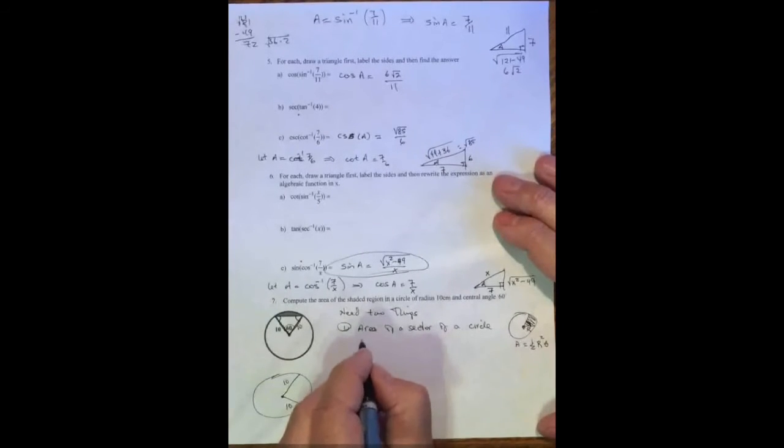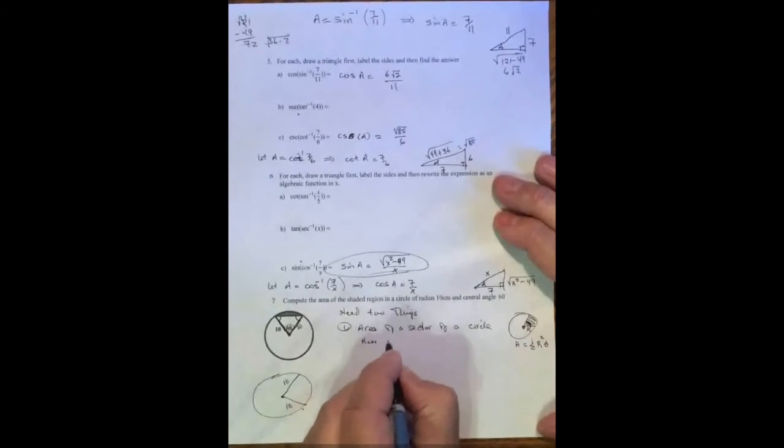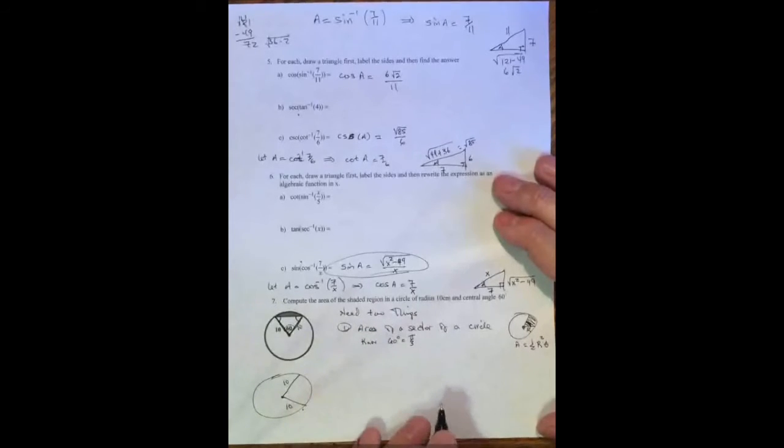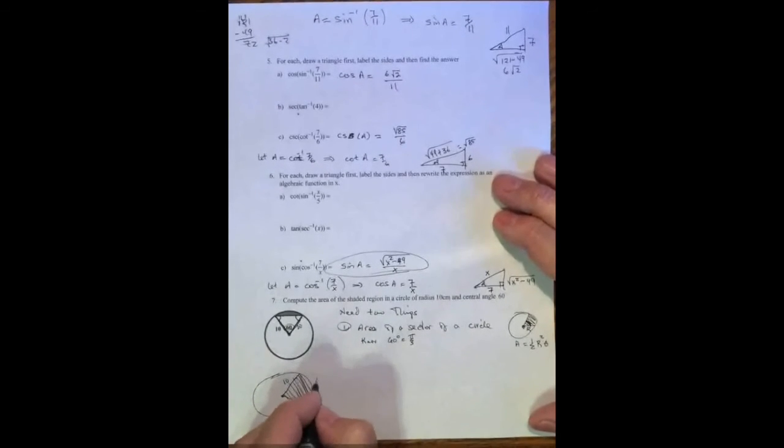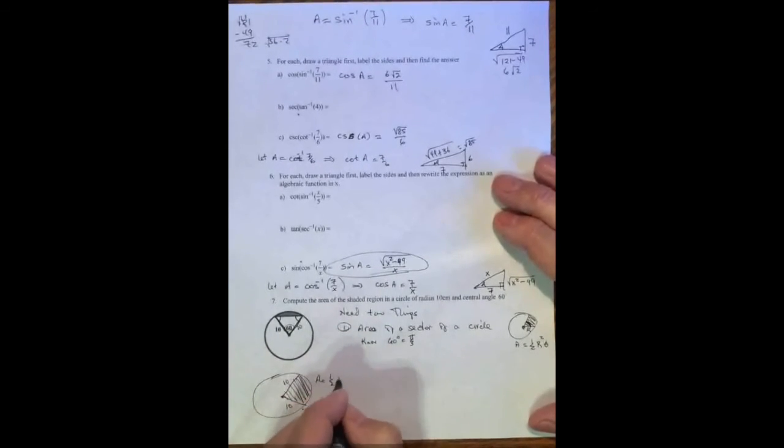Now, for me to use this formula over here, theta's got to be in radians. Well, we know that 60 degrees is pi over 3 radians. So this whole area, that whole piece there, is going to be 1/2 times 10 squared, that's r, times pi over 3.